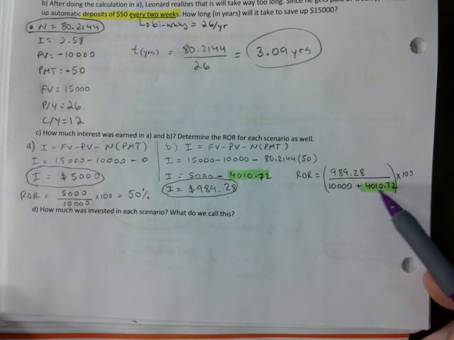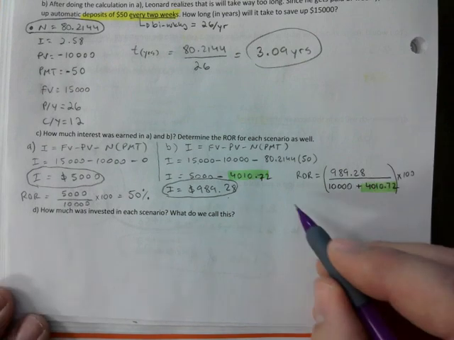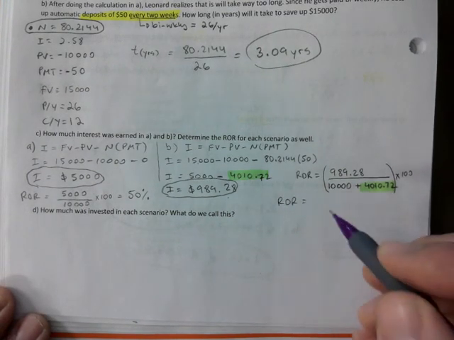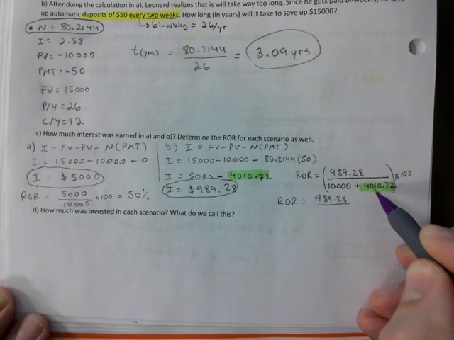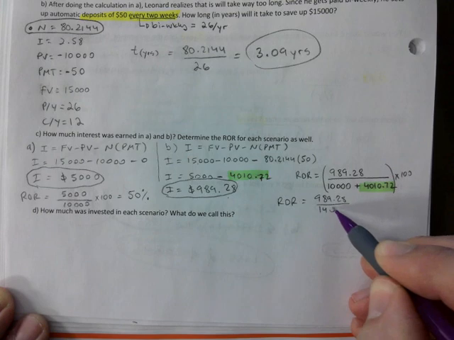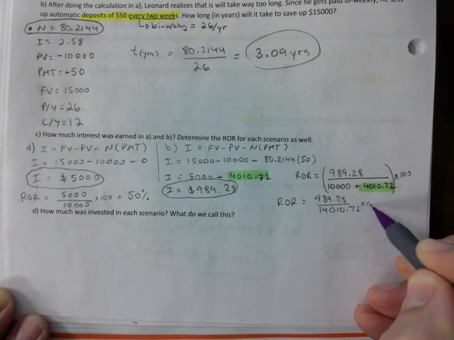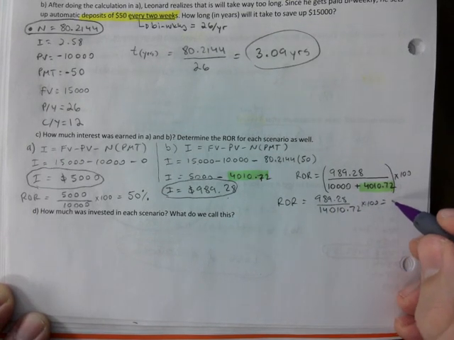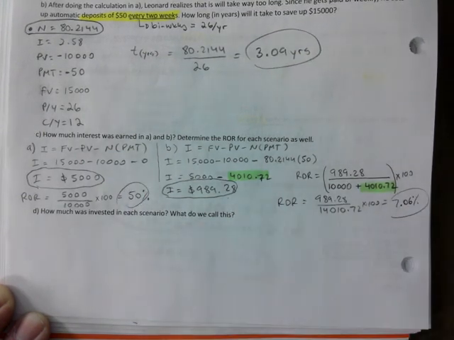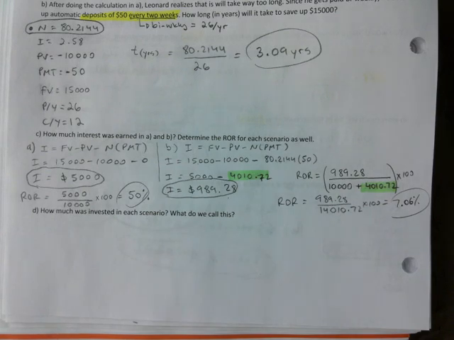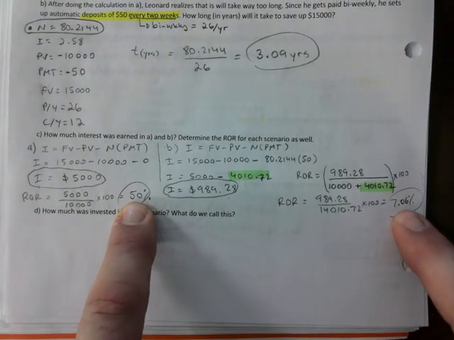So in a sense, this is the money you've put in, and this is how much you've earned. Rate of return is 989.28 over 14,010.72 times 100. You get 7.06% on that one. So it does make sense. You earned a lot more here as opposed to here.